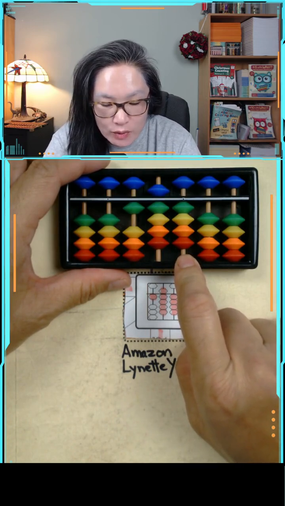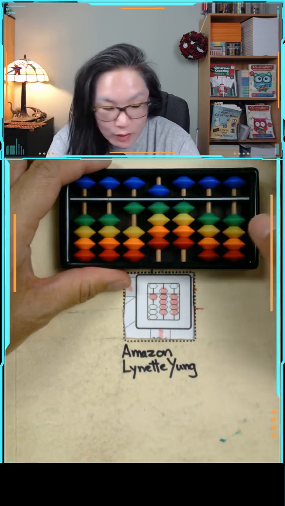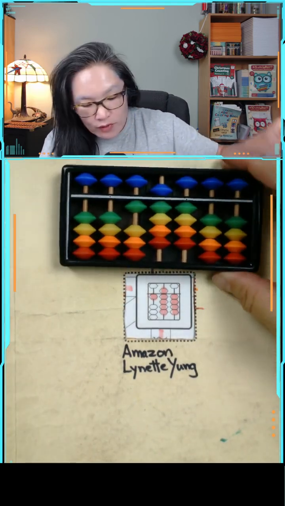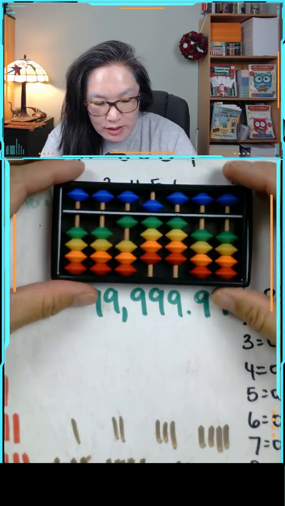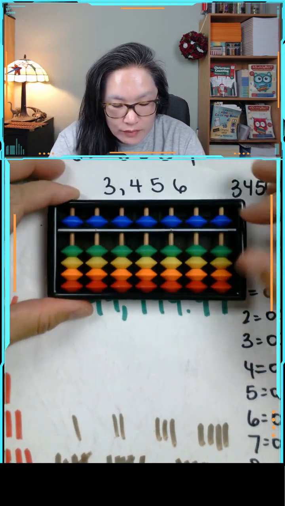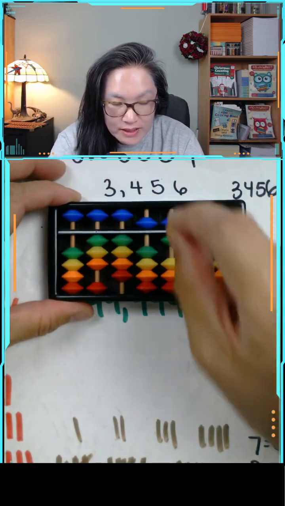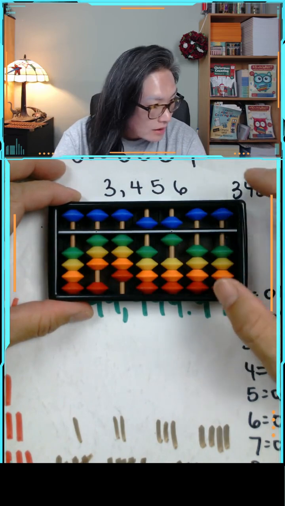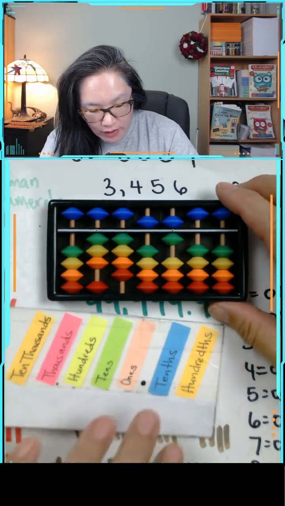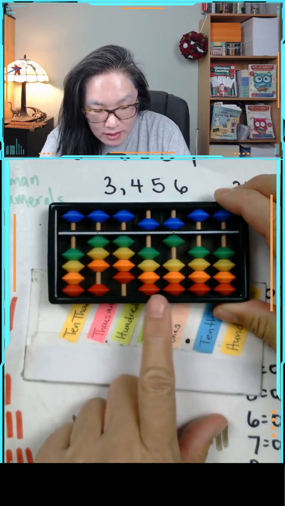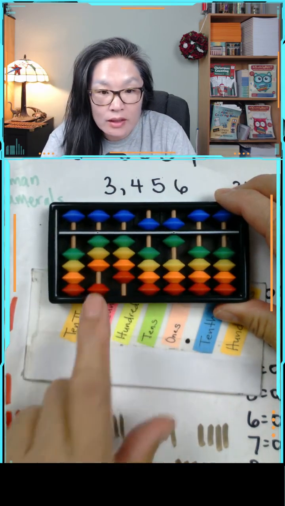Can you explain the blue ones? The blue ones have a value of 5, right? That's all it is. If I had this number, it would be 3,456. And so when we're looking, we have our place values. We have our ones, our tens, our hundreds, and our thousands.